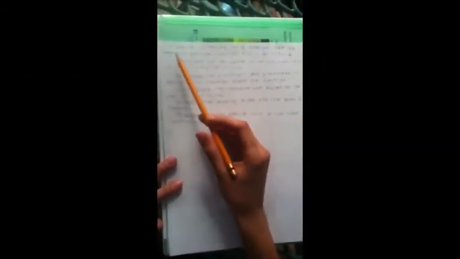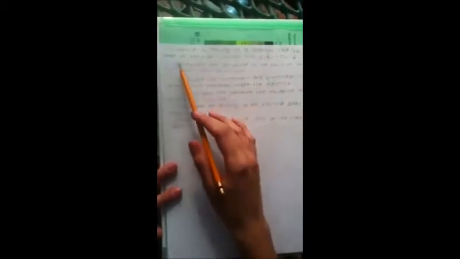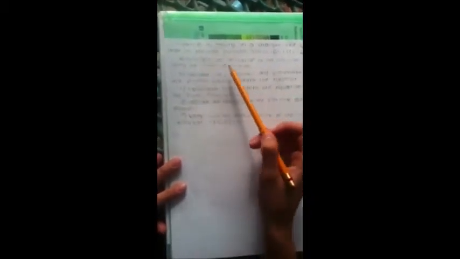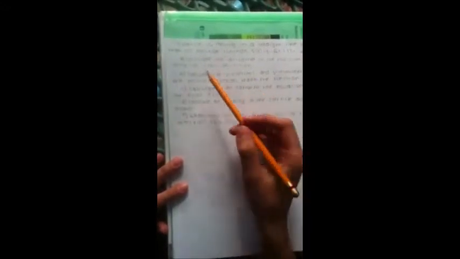So this is our problem: a particle is moving in a straight line, and that is the position function. They are asking us to calculate the derivative of the position function using the limit definition.